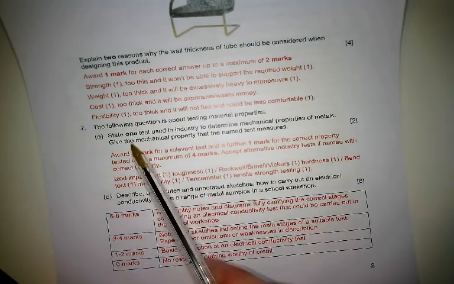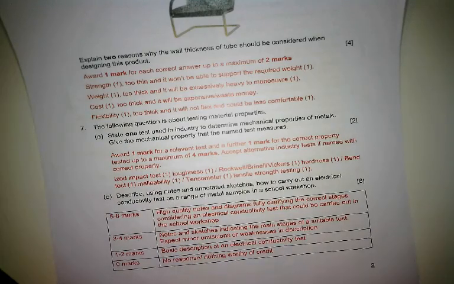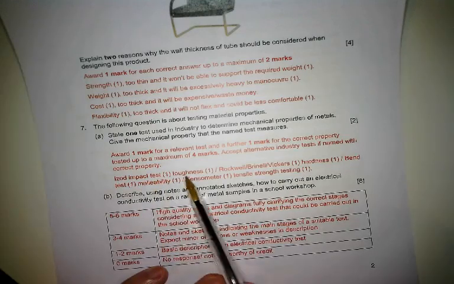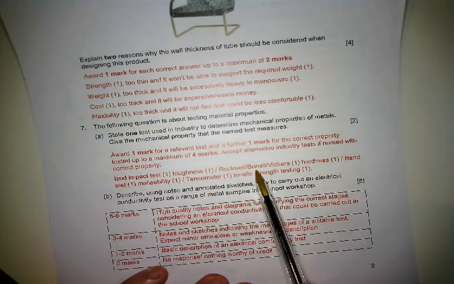State 1 test used in industry to determine mechanical properties of metals. Give the mechanical property that the named test measures. So award 1 mark for a relevant test and a further 1 mark for the correct property tested, up to a maximum of 4 marks. Accept alternative industry tests if named with the correct property. So you've got the IZOD impact testing, which is about toughness. Rockwell, Brinell or Vickers hardness testing.